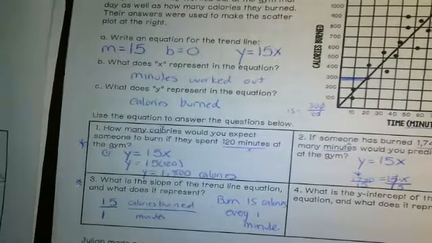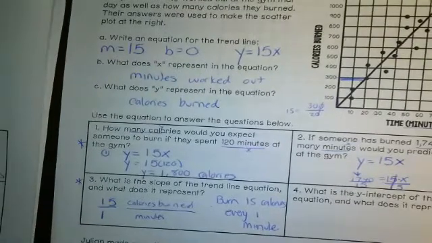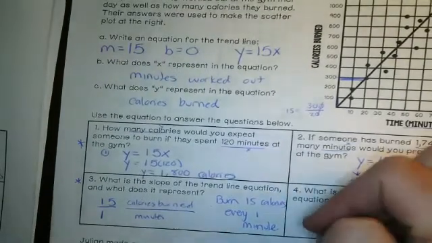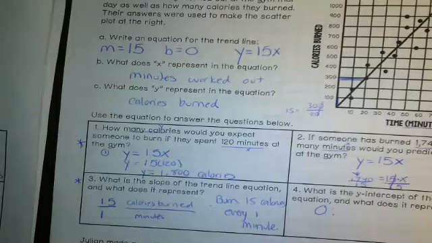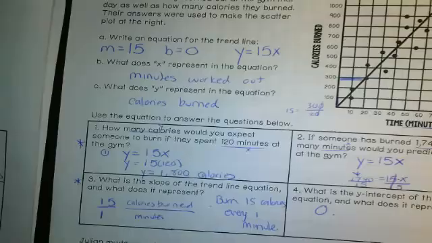What is the y-intercept of the trend line equation, and what does it represent? Well, the y-intercept is 0. It means a person who works out for 0 minutes burns 0 calories. I'm not writing it down because I'm trying to save myself some time.